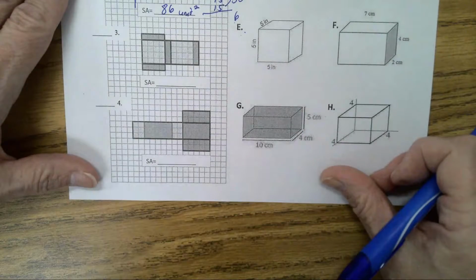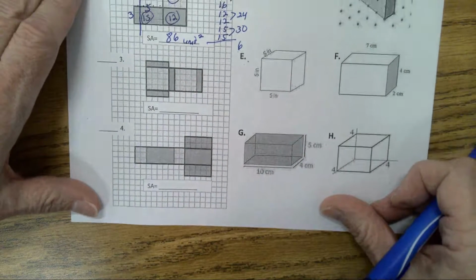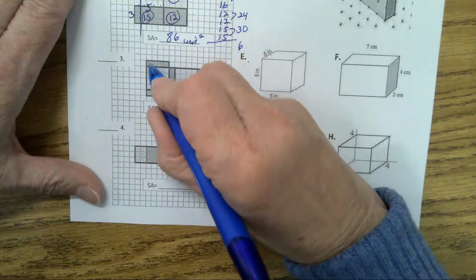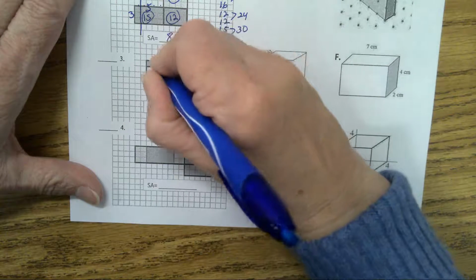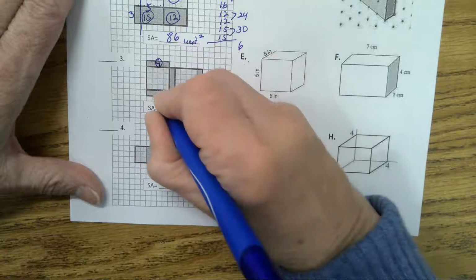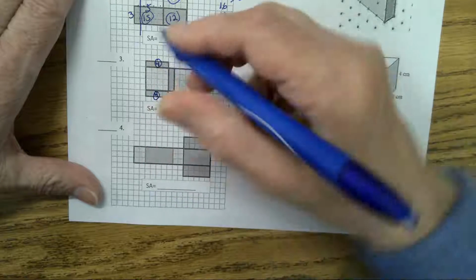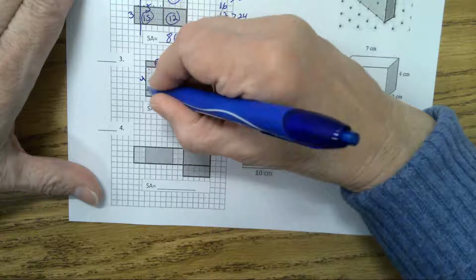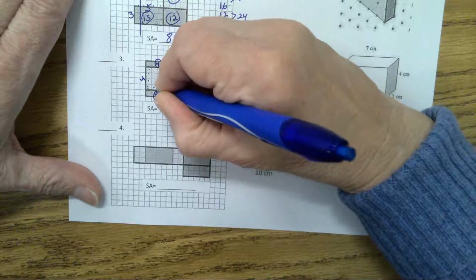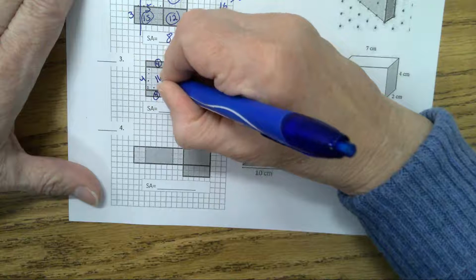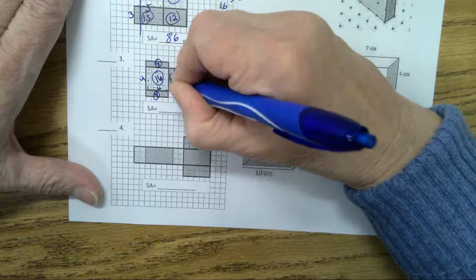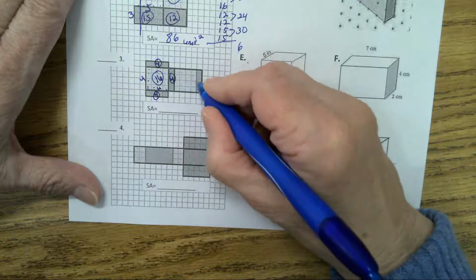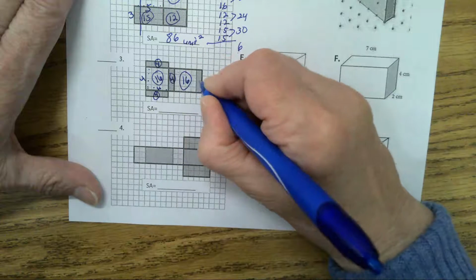Let's look at number 3. Let's see if this makes a nice net, okay? This is 1 by 1, 2, 3, 4. Its area is 4. 1 by 4. This is 1, 2, 3, 4. 1, 2, 3, 4. 4 times 4 is 16. 1 by 4 is 4. 1, 2, 3, 4. That's a 16, and that's a 4.